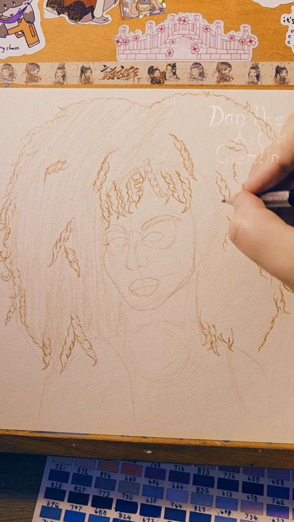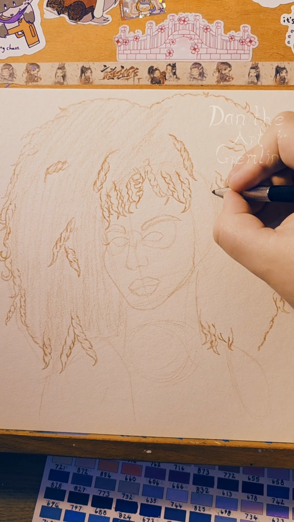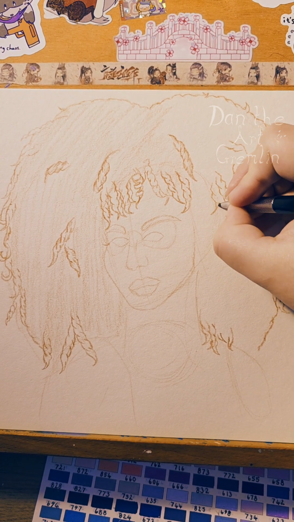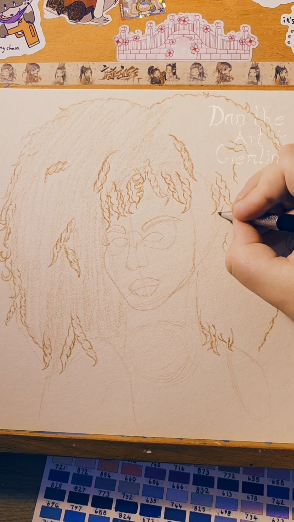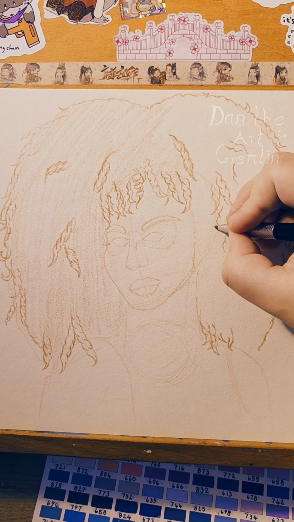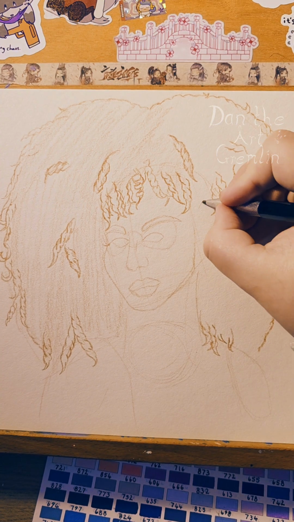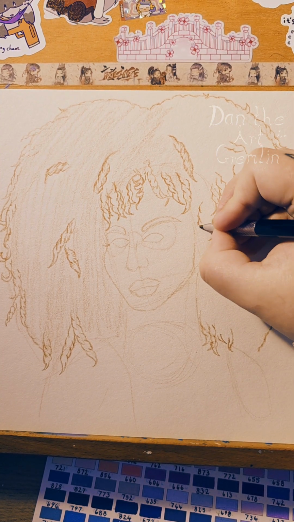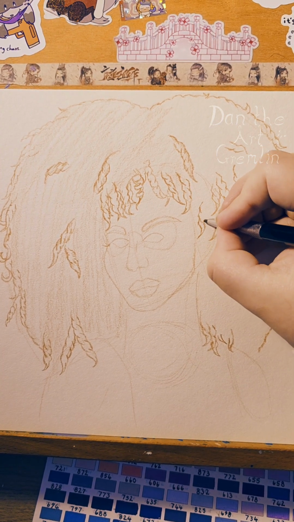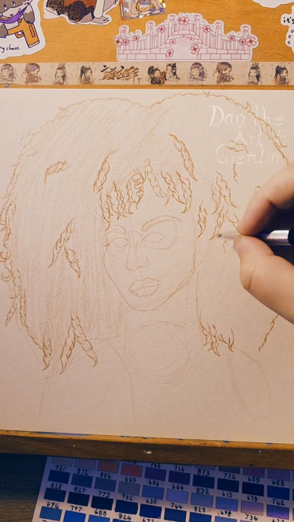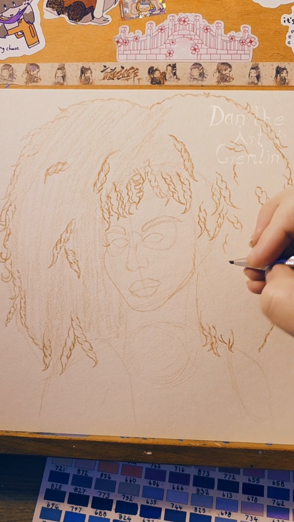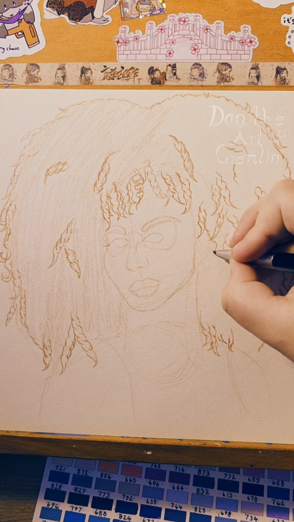Technically, if you wanted to, you could go absolutely nuts and try and add even more of those curly coils in everywhere. Like I said, it's all about finding that comfort zone with how much detail you want to add.